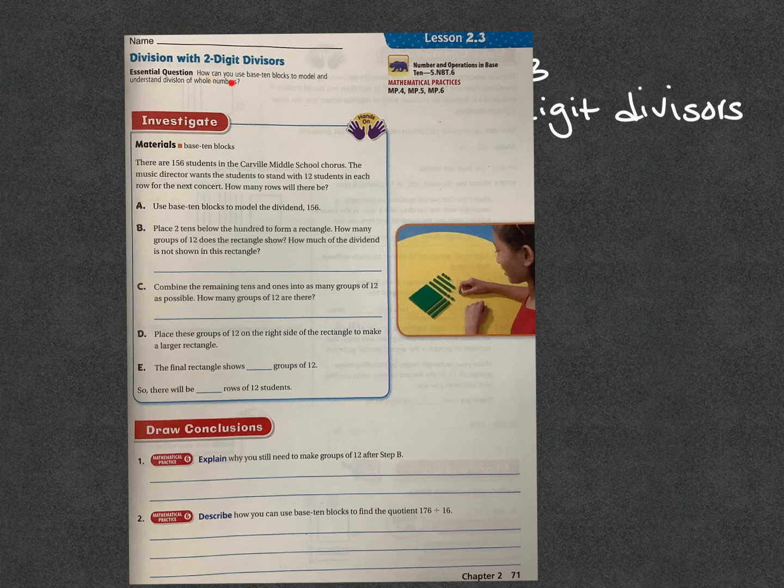Our essential question is, how can you use base 10 blocks to model and understand division of a whole number? And just a real quick base 10 block review: that flat is worth 100, a rod is worth 10, and a unit cube is worth 1.